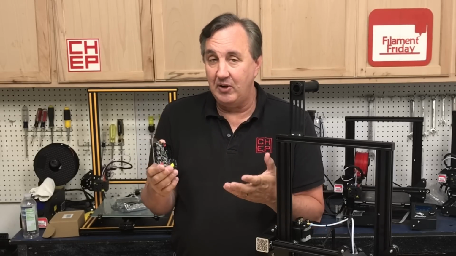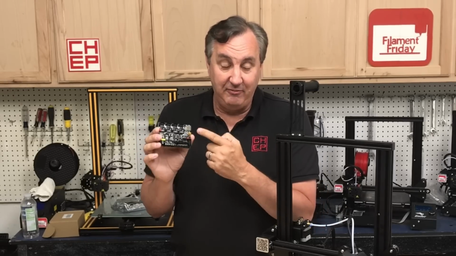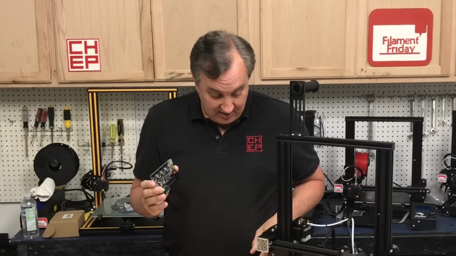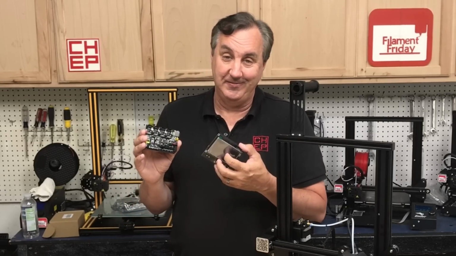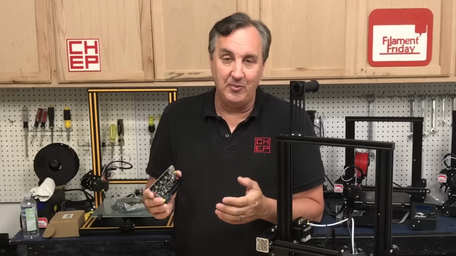So if you have an Ender 3 or Ender 3 Pro, you can still get the features that the V2 is giving you, and possibly more with a touchscreen. So don't go out and buy a V2 just because you want to update the firmware. Update your Ender 3.